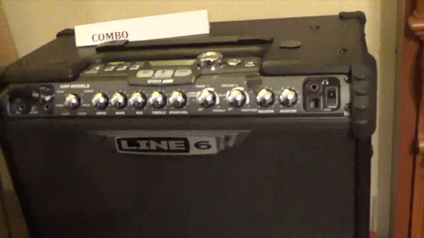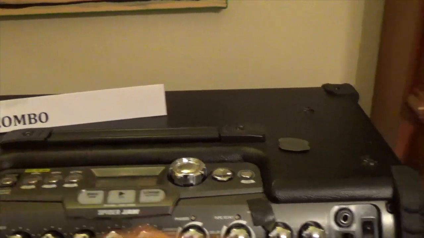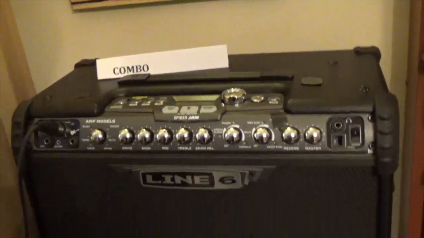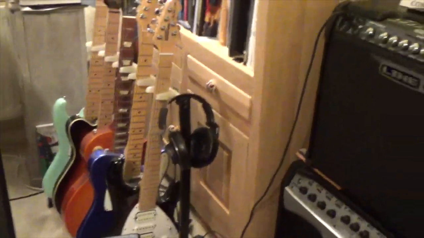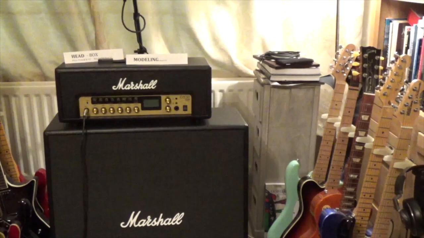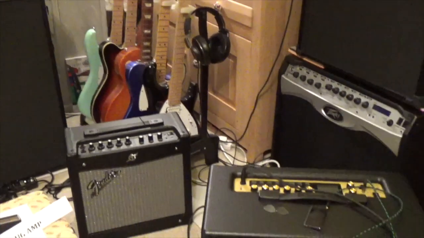The same with the Line 6 Spider Jam. You hold your finger on the setting while you're turning on the amplifier, and it goes back on the factory setting. So all the modeling amps you can do, you can play around, you can try everything you want, and you can always go back to the factory setting, so there is no risk when you turn and try to find your preferred sound.